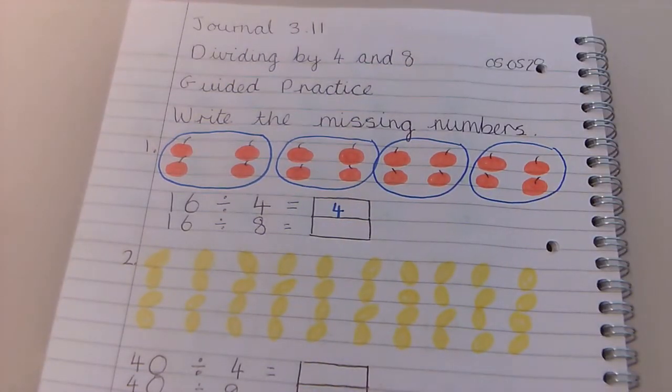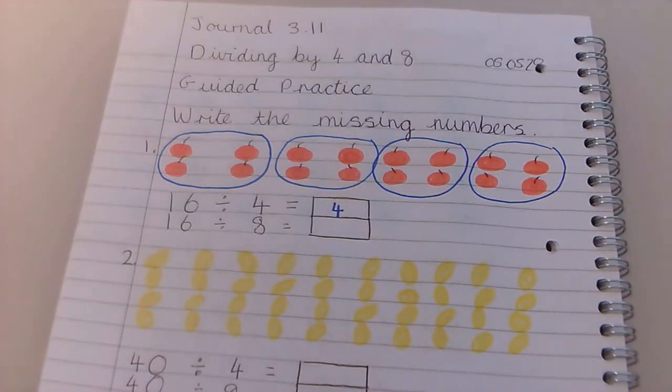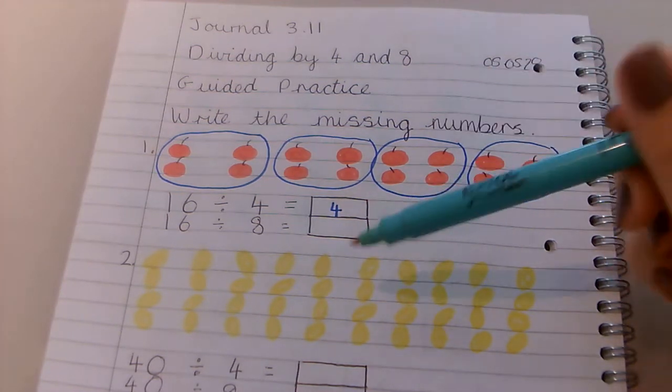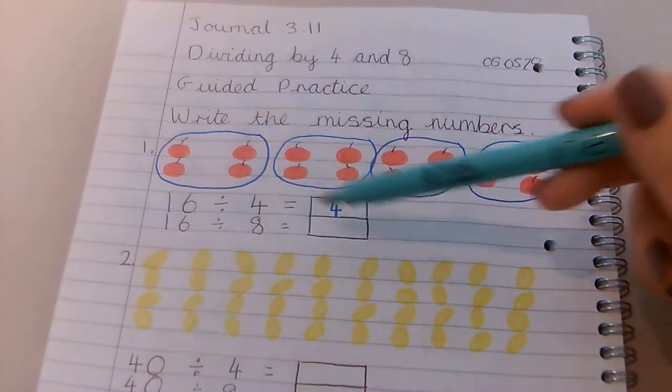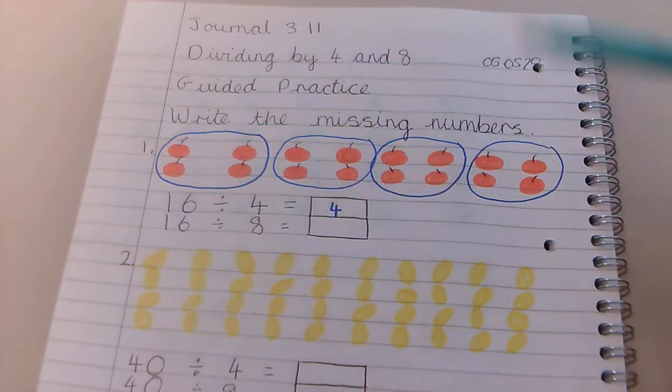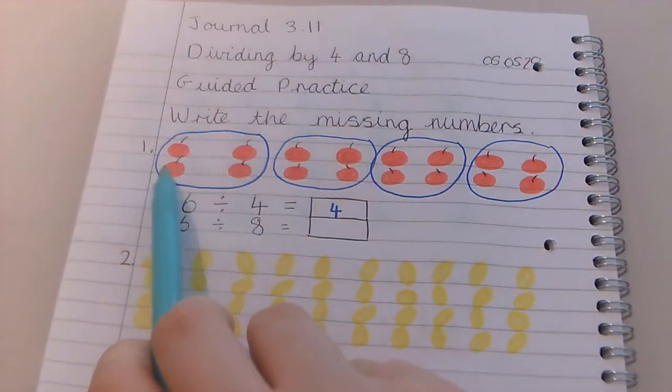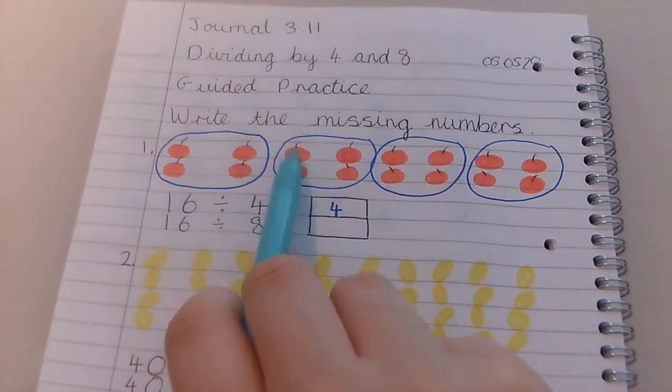Now I'm going to use a different colour pen to show what 16 divided by 8 would be. Now see if you can make a prediction. If when we're multiplying the answer gets twice as big, do you think it would be the same when we're dividing? Let's find out. So 1, 2, 3, 4, 5, 6, 7, 8.